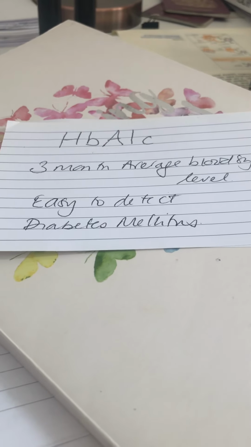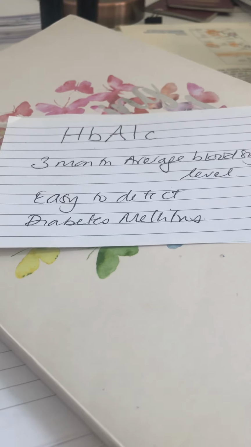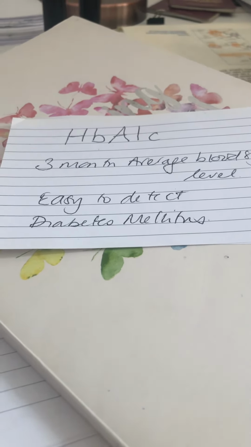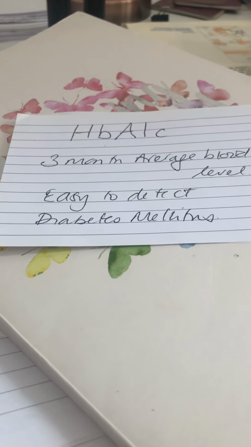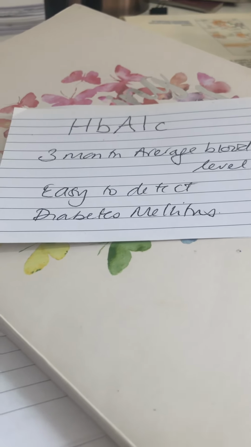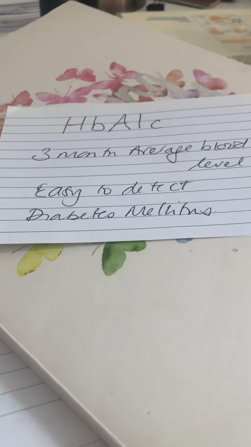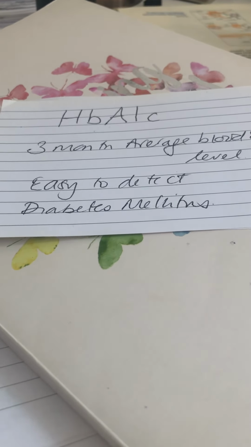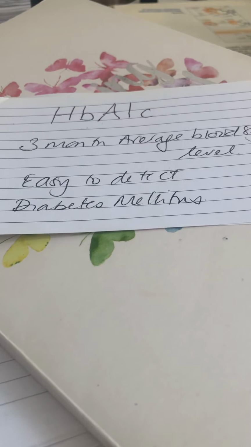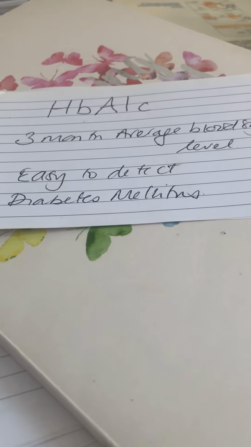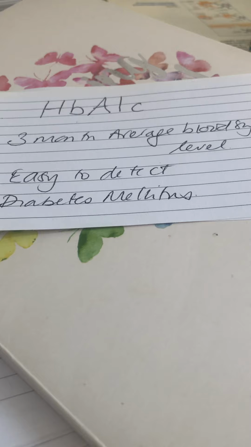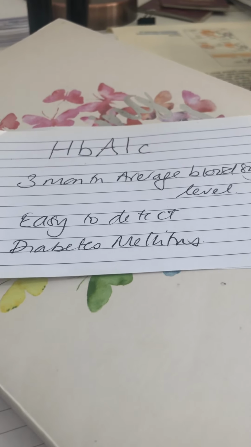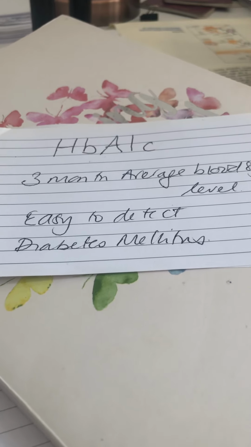And this is important because insulin controls a huge number of processes in the body, and malfunction of the insulin causes diabetes. And diabetes leads to multiple complications, not just cardiovascular problems such as strokes and heart attacks, but problems with your eyes, problems with your nervous system, problems with your kidney. So we want to actually keep this number well controlled.